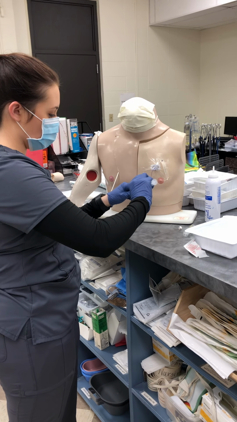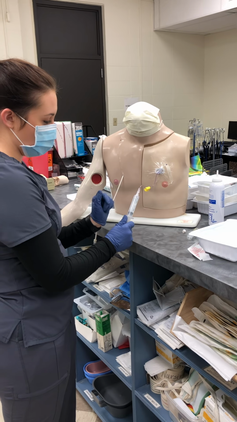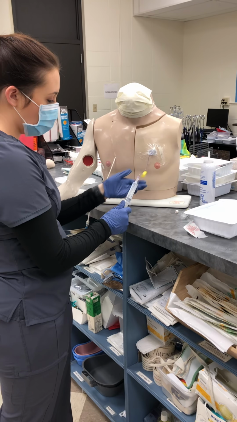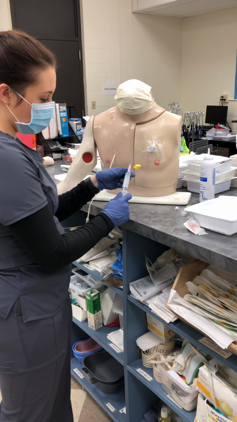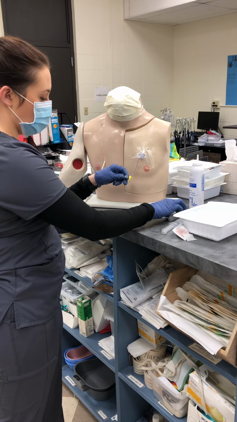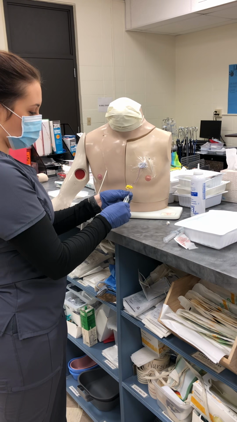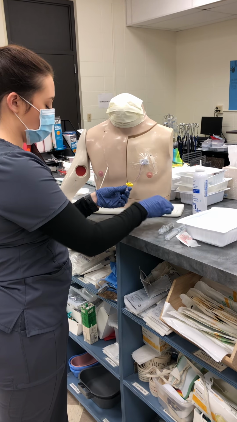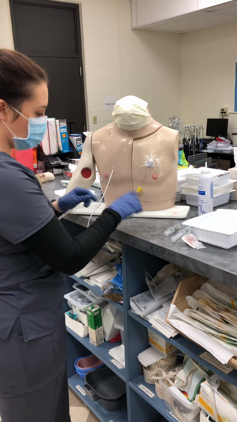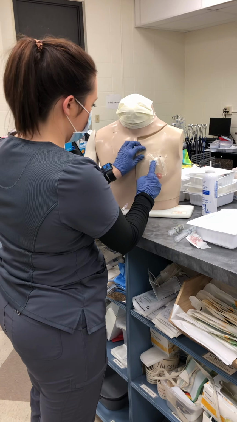I'm going to aspirate, again checking for that blood return. So we have our flashback. Now we're going to flush with our 10 ml syringe. We're going to flush with our 5 ml syringe of heparin. Okay, I'm going to put our cap back on and clamp it. Now we're going to take off the dressing and remove the needle.